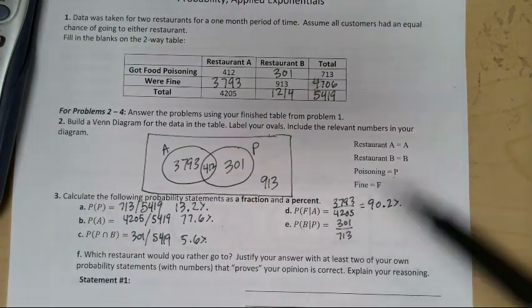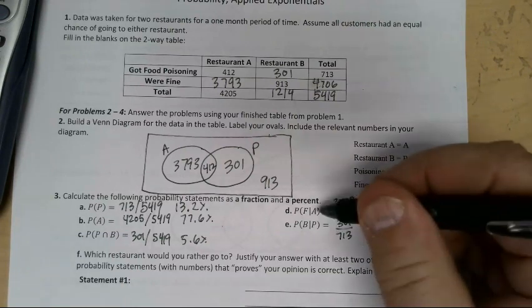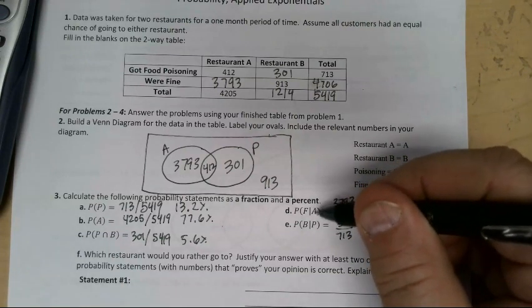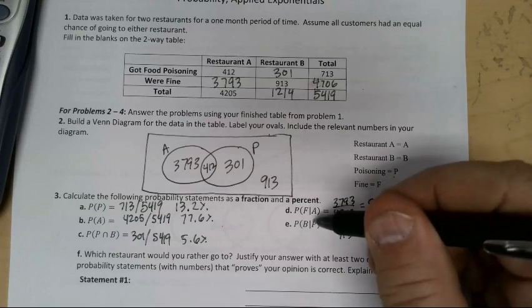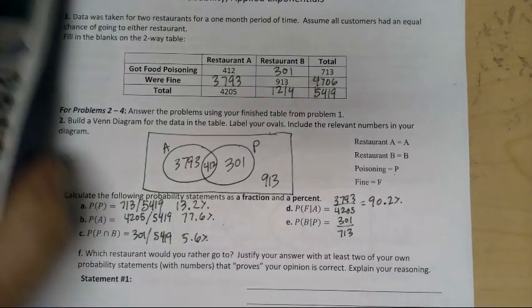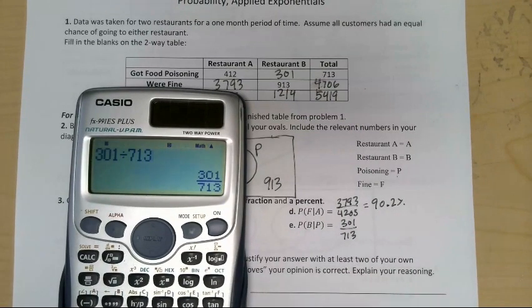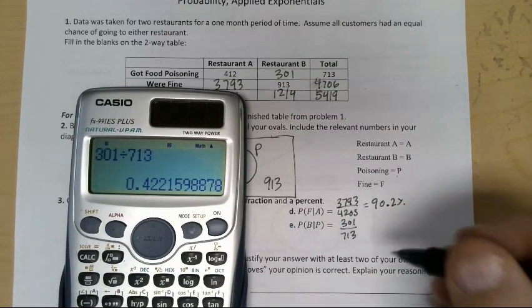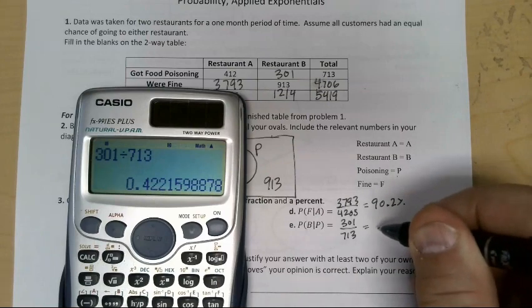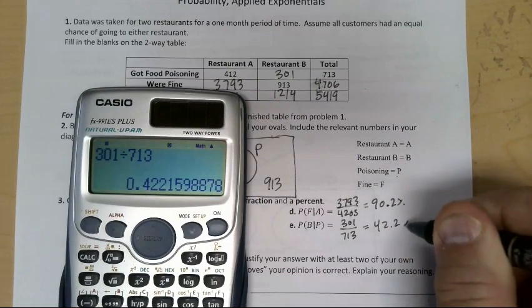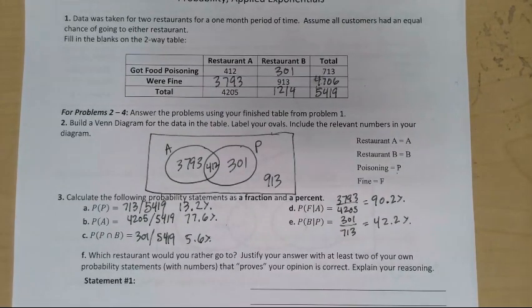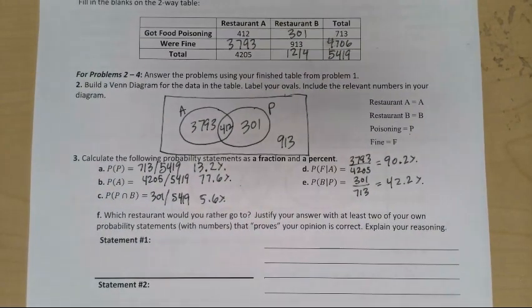Remember, when you're looking at conditional probabilities, these are the subtotals. I'm only looking at the people in A, only looking at the people that are passing. 301 out of 713 gives me 0.422 or 42.2%.